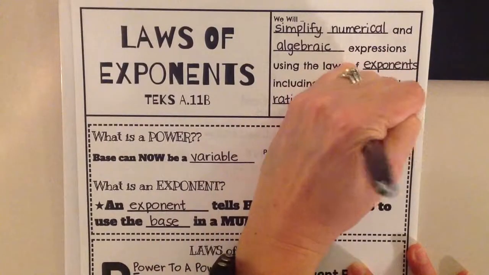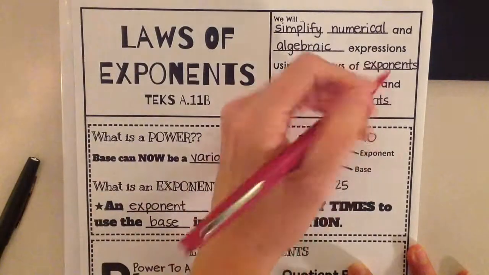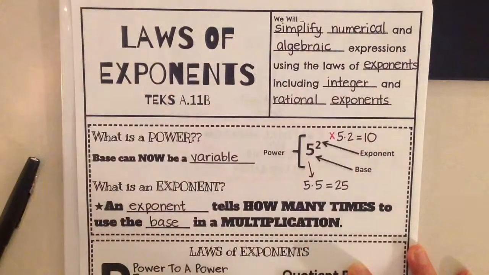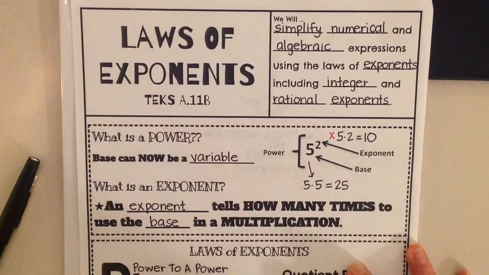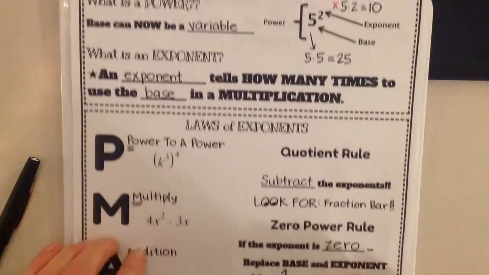And that is wrong, okay? So you need to remember that this is not correct. We do not multiply our base and our exponent. We use our exponent to tell us how many times to multiply the base. All right, so let's start into our laws of exponents.